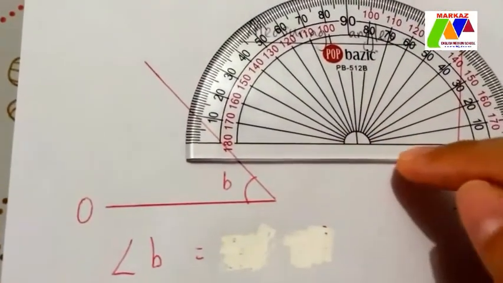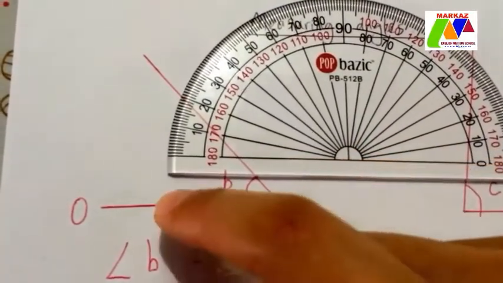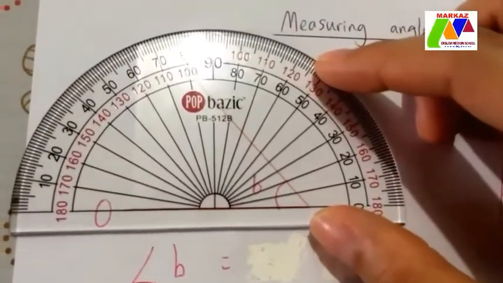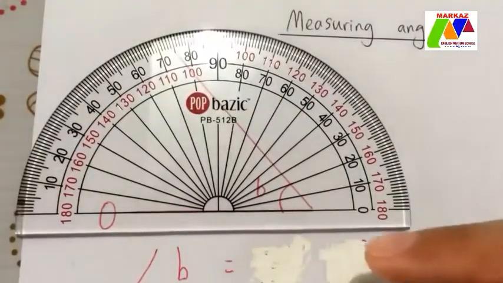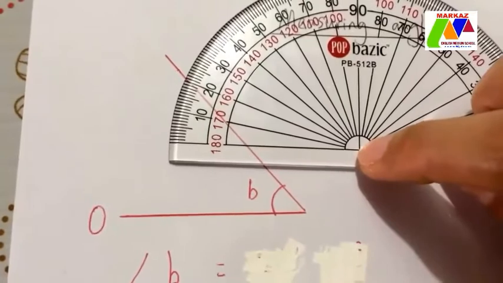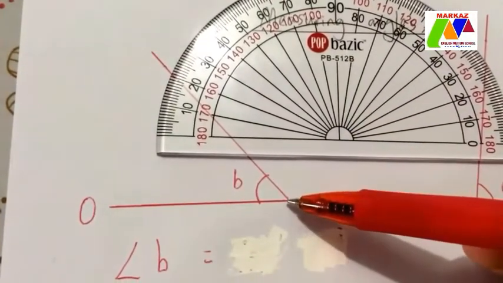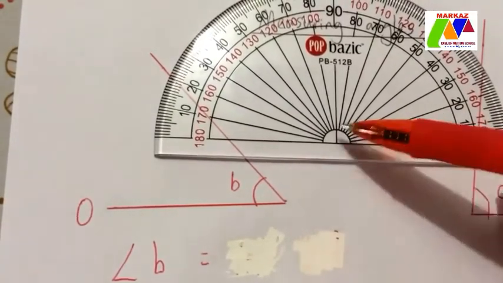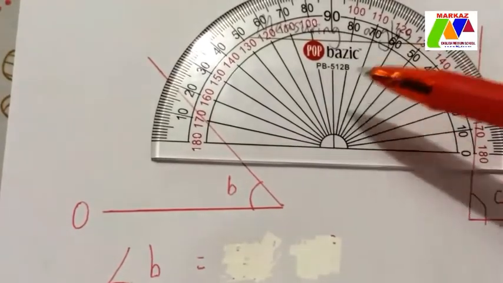Next, how to use the protractor for measuring an angle. Look at the protractor. There are many lines starting from the center point. This is the vertex of angle B.